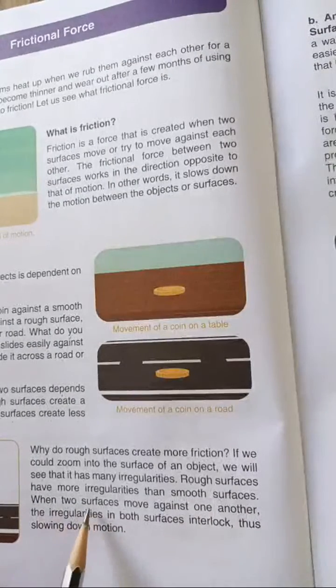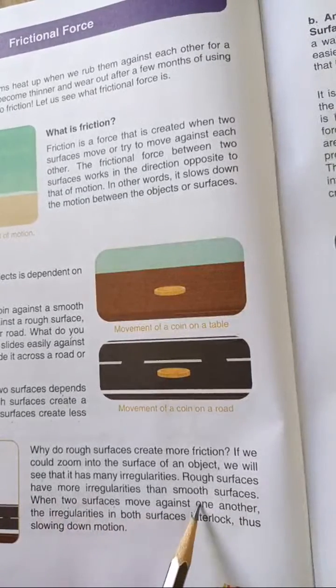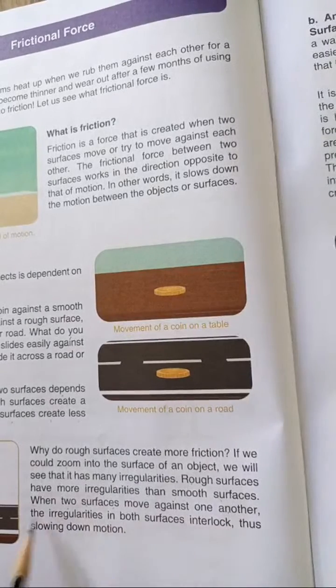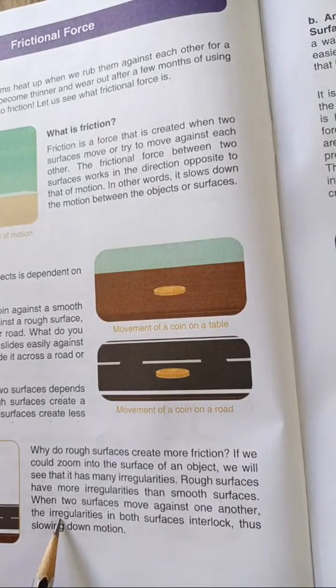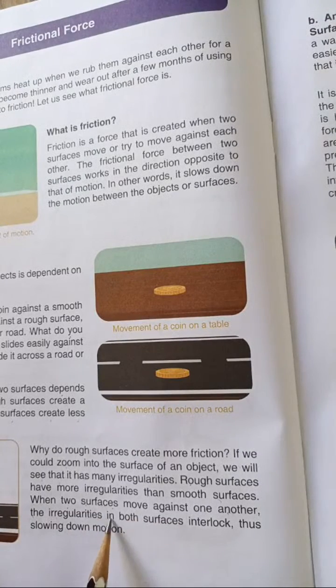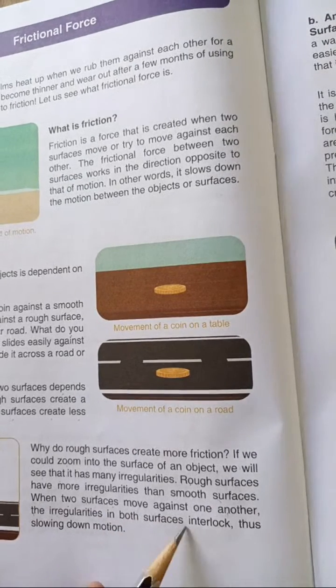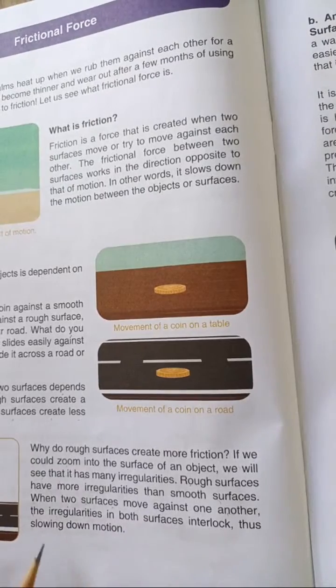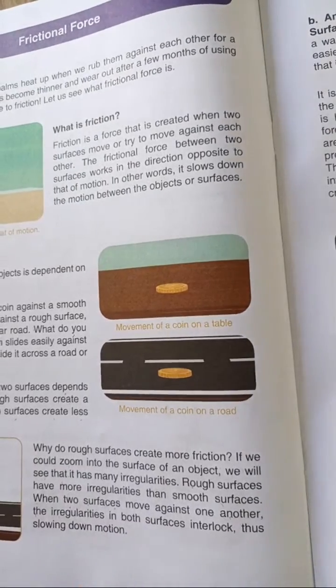When two surfaces move against one another, the irregularities on both surfaces interlock, slowing down the motion.